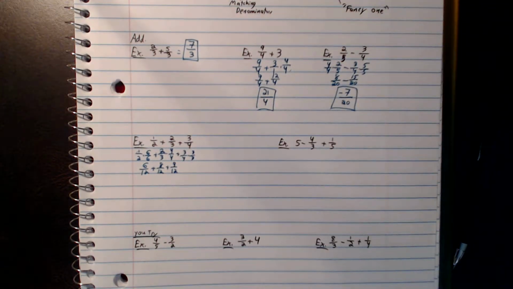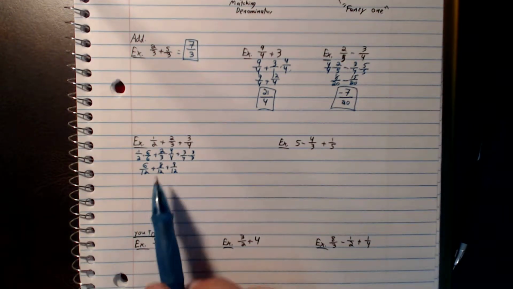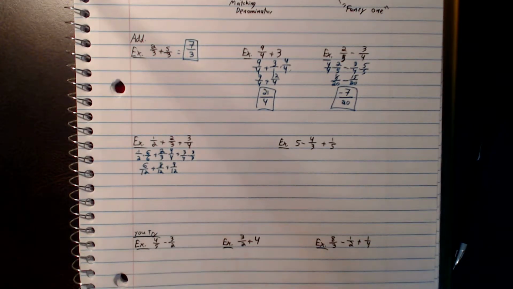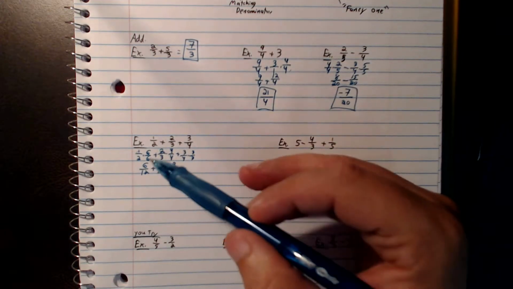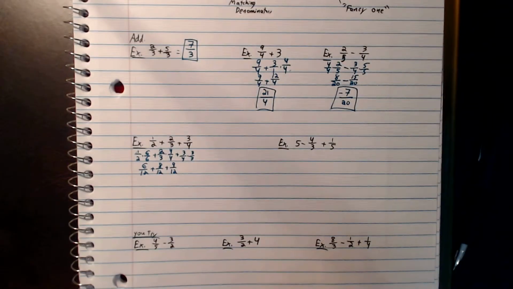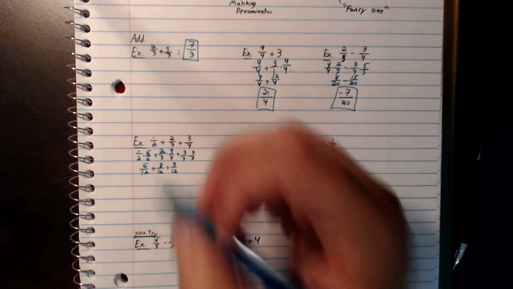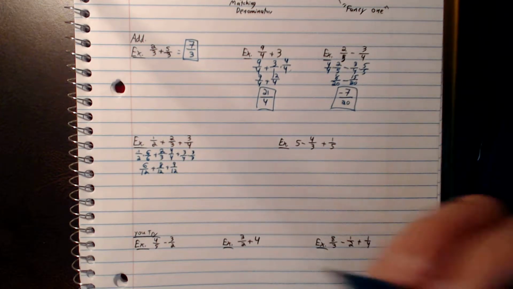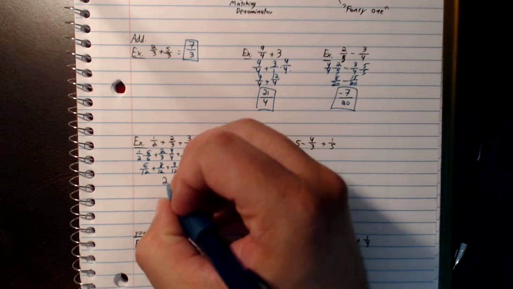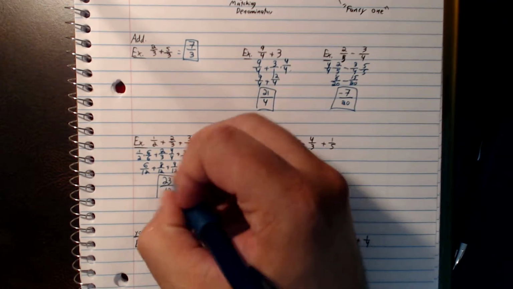So I had to think about the least common multiple, but once I found that, I just had to ask what would I have to multiply by? And that's what we made those fancy ones up with. Now we can just add 6 plus 8, that's 14, plus 9, that gives us 23 over 12.